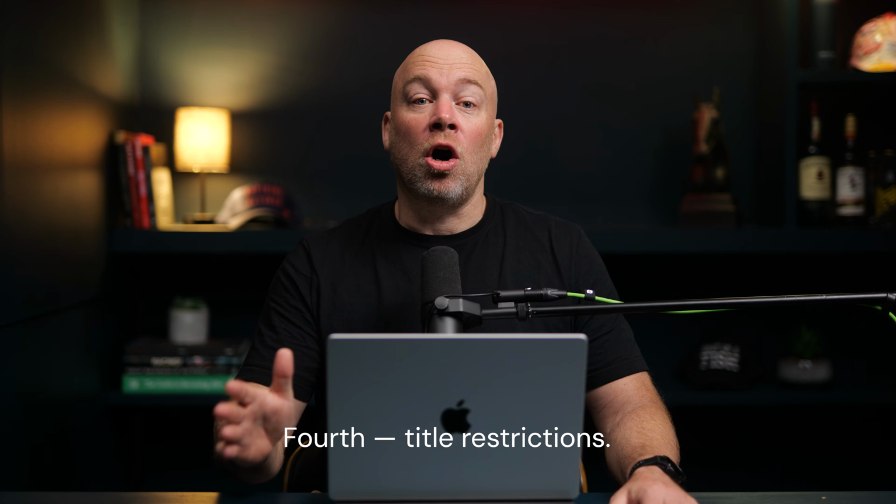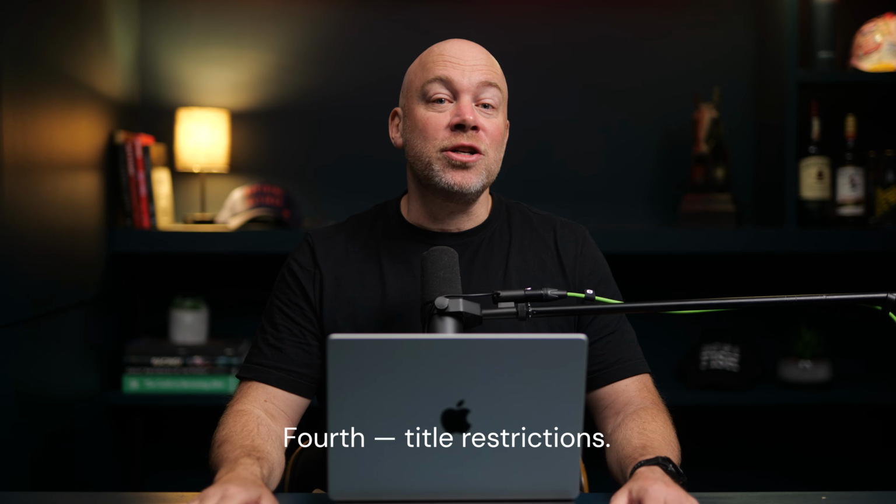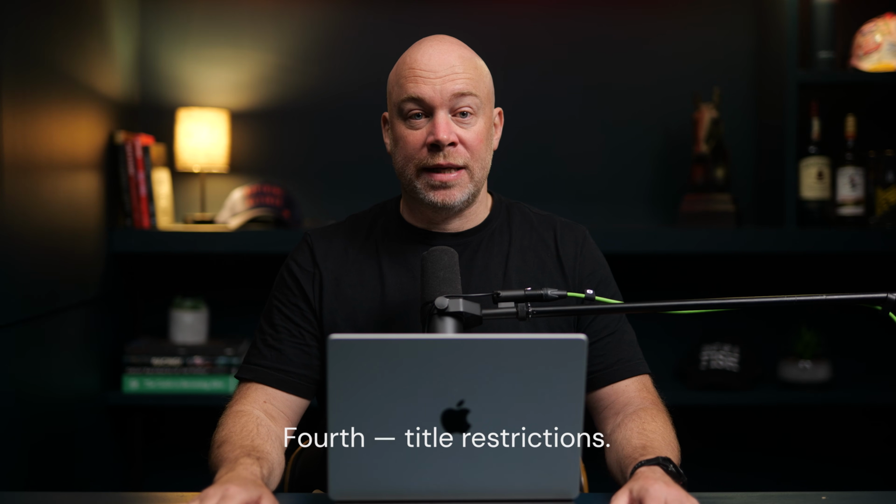And fourth, title restrictions. This is where you can check the actual title of the property. Things like covenants, easements, or agreements that sit on title and can restrict what you can build. It's one of those things beginners often overlook, and it can kill a project before it even starts.